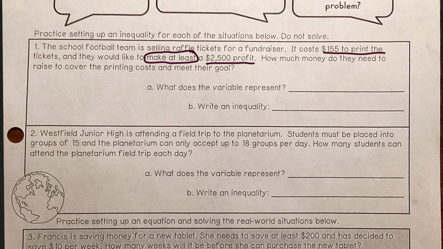Now it says how much money do they need to raise to cover the printing costs and to meet their goal. So when looking for my variable, the variable is essentially the question that you're answering. So it says how much money do they need to raise to cover the printing costs and to meet their goal? So that means we're looking for how much money they have to raise, okay? Now it says, what does the variable represent? I'm going to go ahead and put M for money because that's what we're searching for. How much money do you need to raise? And then I'm going to write an inequality to represent this situation.